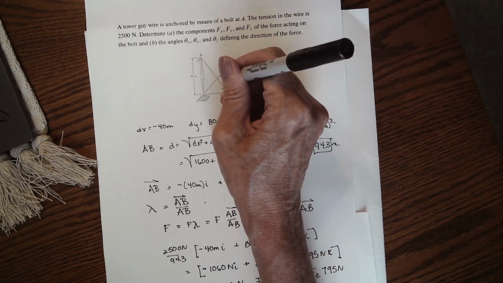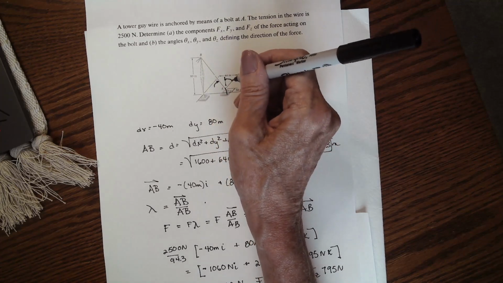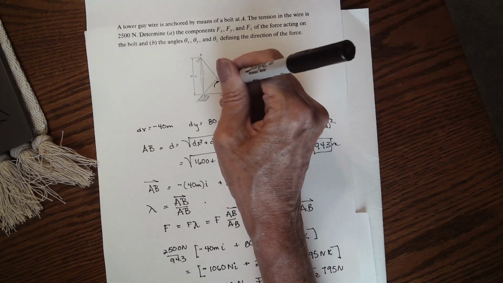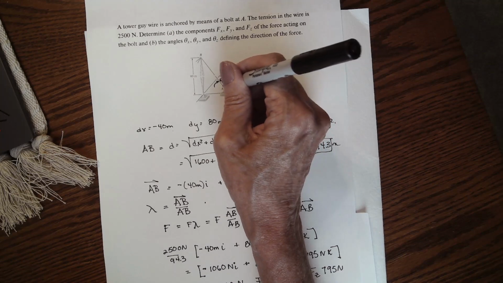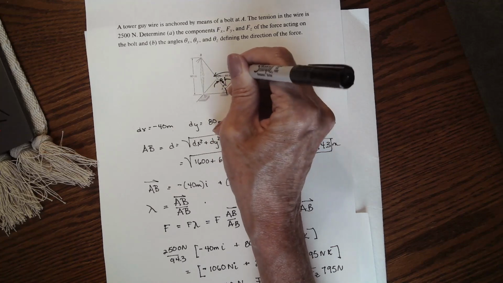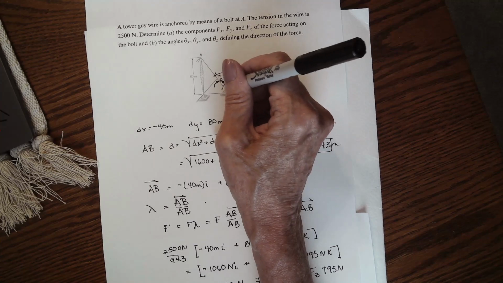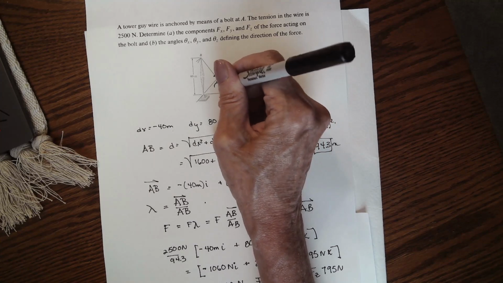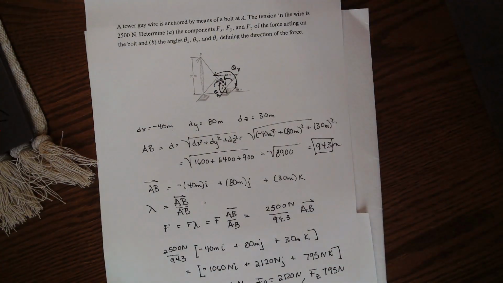So we know that for the y-axis we have one angle, for the x-axis we have another angle, and for the z-axis there is yet another angle. So we know the value for F sub x and we know the value of F.